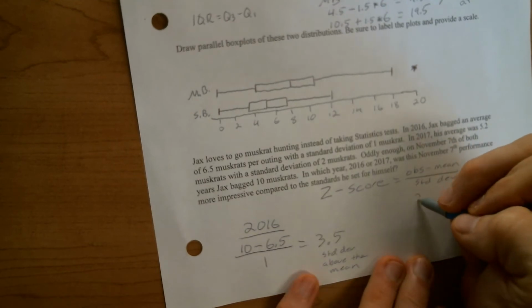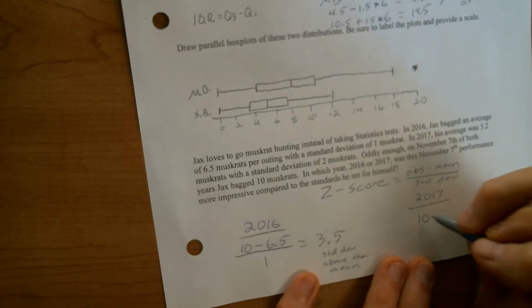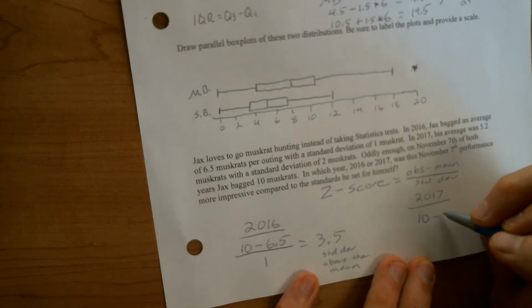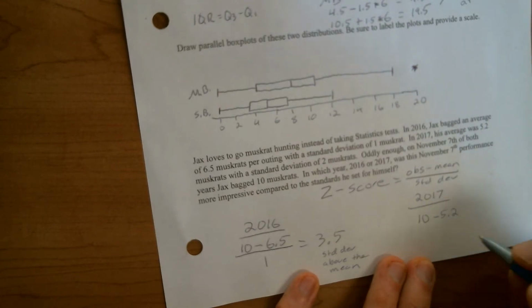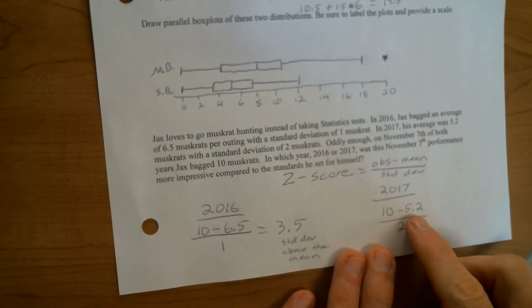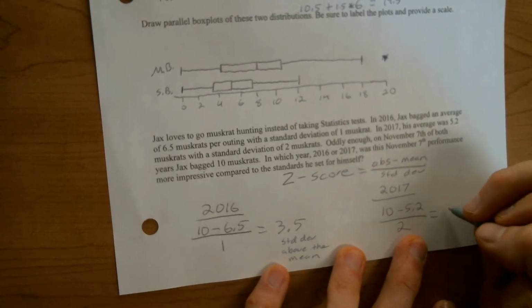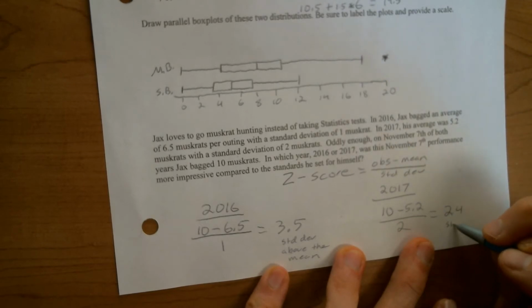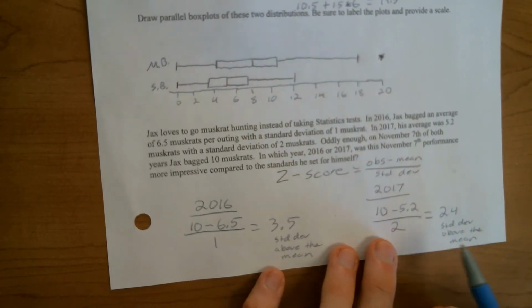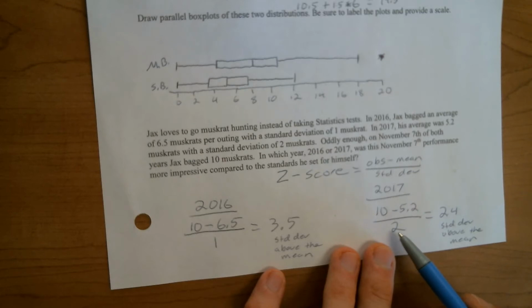In 2017, the observation is still 10 because it told us he got 10 in both years. But now the average was 5.2. The average was a little lower, but the standard deviation was higher. So 10 minus 5.2 is 4.8. And then if we divide 4.8 by 2, we're going to get 2.4 standard deviations above the mean. So even though he was further above the mean in 2017, that's sort of counteracted by the higher standard deviation.